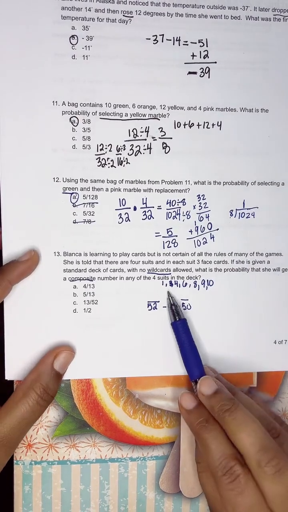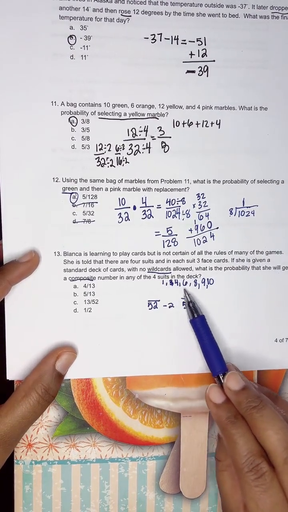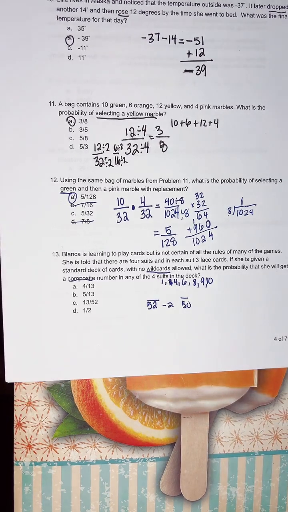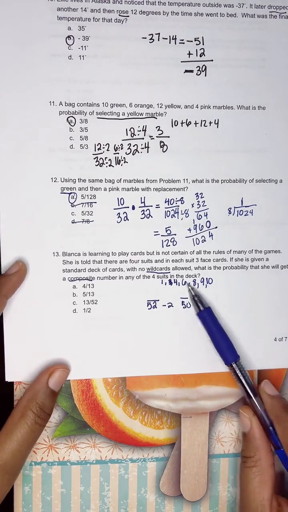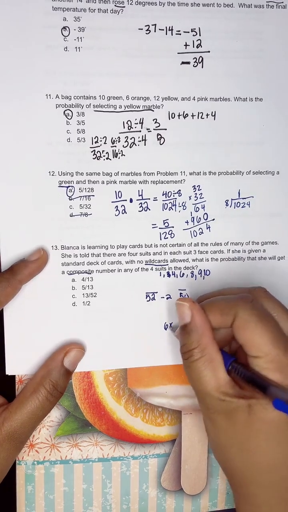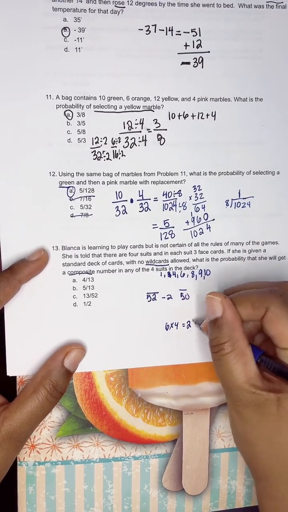So these would be the composites. 1, 2, 3, 4, 5, 6. But we have 4 of them. So should we do 6 times 4 and get 24?